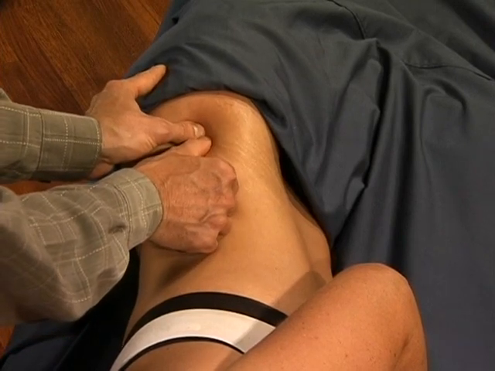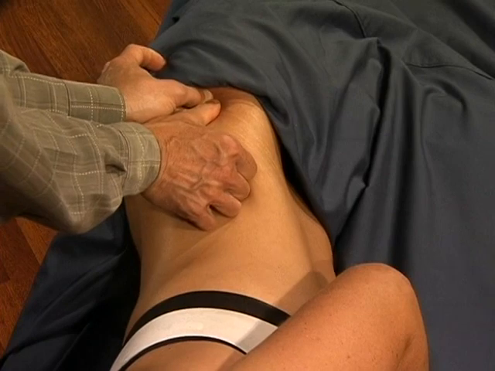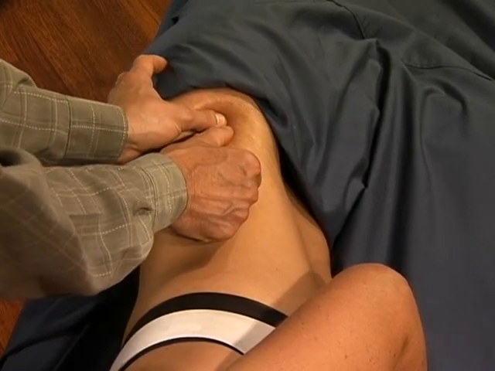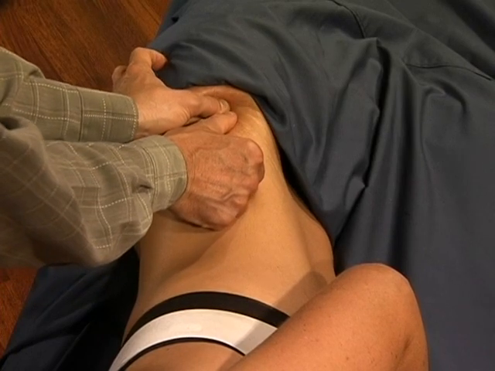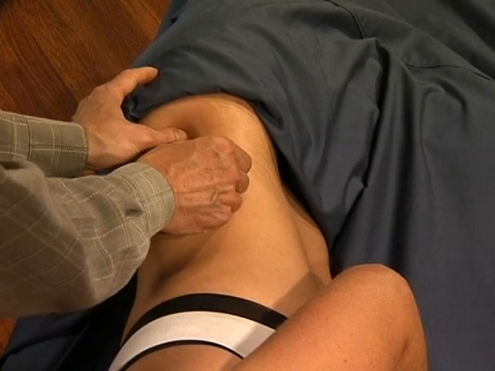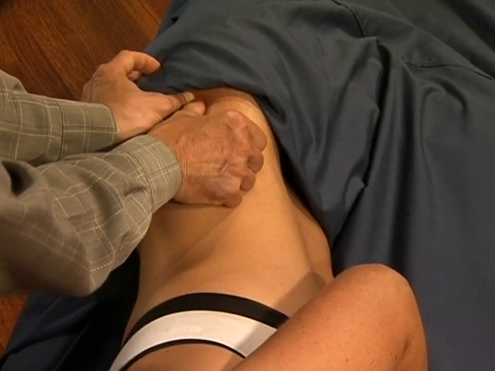Check in with your client as you do this technique and ask if the pressure level is appropriate or if there are any areas where there's particular tenderness within those tissues. On any areas that are particularly tender, you can go back and repeat the stripping techniques a number of times directly over that site.